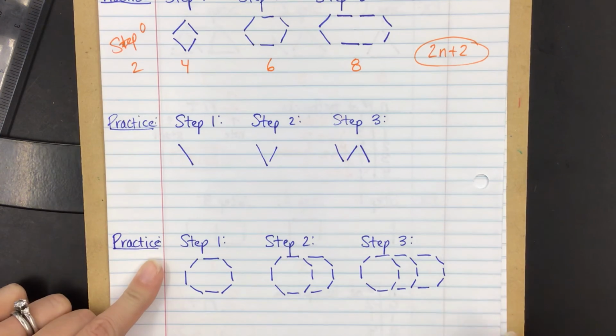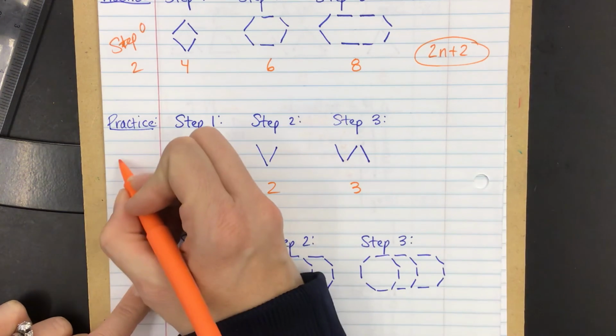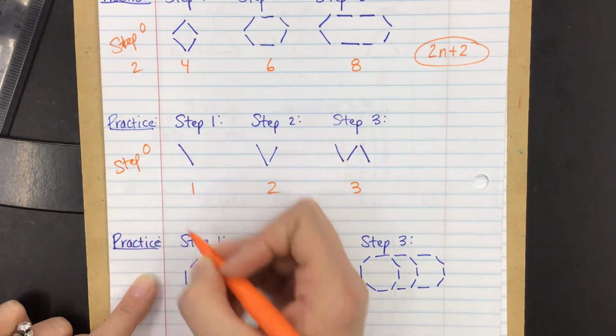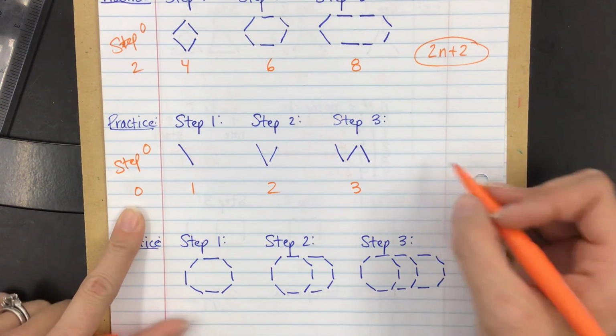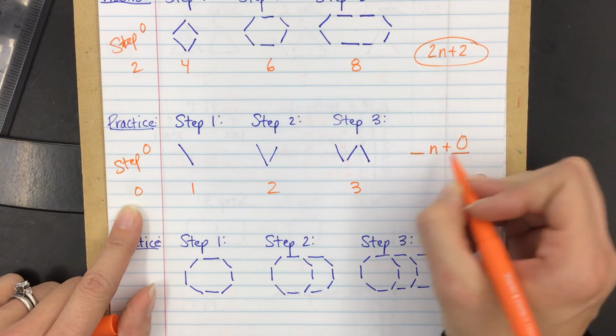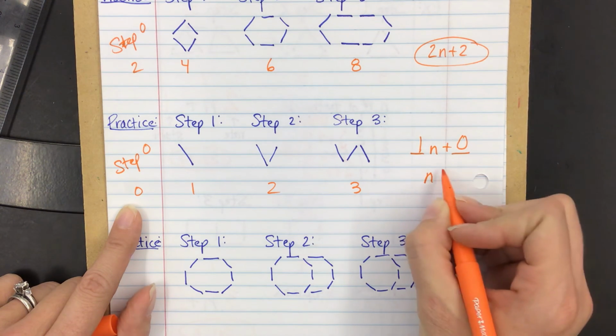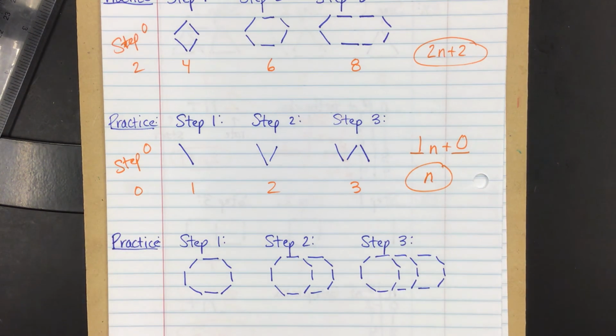Okay, next one. This one was straightforward, but it was so straightforward that I wanted to make sure you're good on it. What would step 0 be? 0. Okay, so then when you put it in this form, this is going to be 0, and you're just adding 1 each time. So this expression is literally just n. Whatever step you're on, that's how many toothpicks there are. Does that make sense? Did you guys get that, or did you leave 1 with it and add 0 and all that stuff? You had 1n? Yeah.